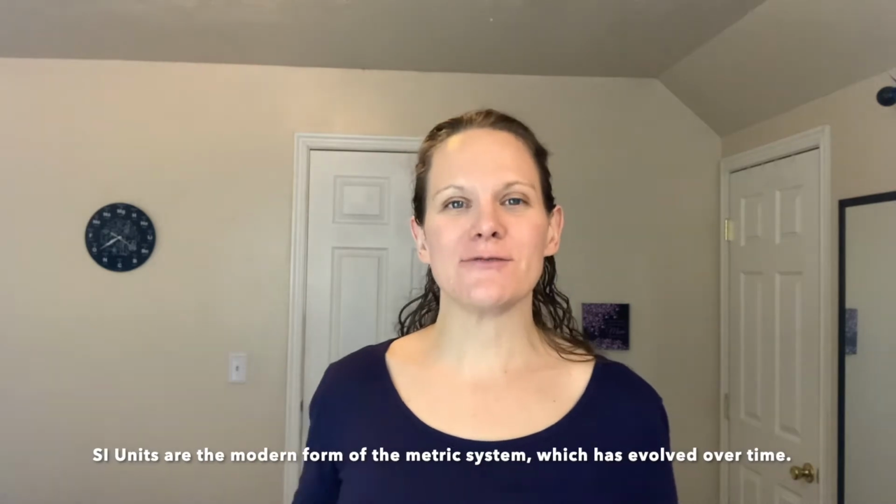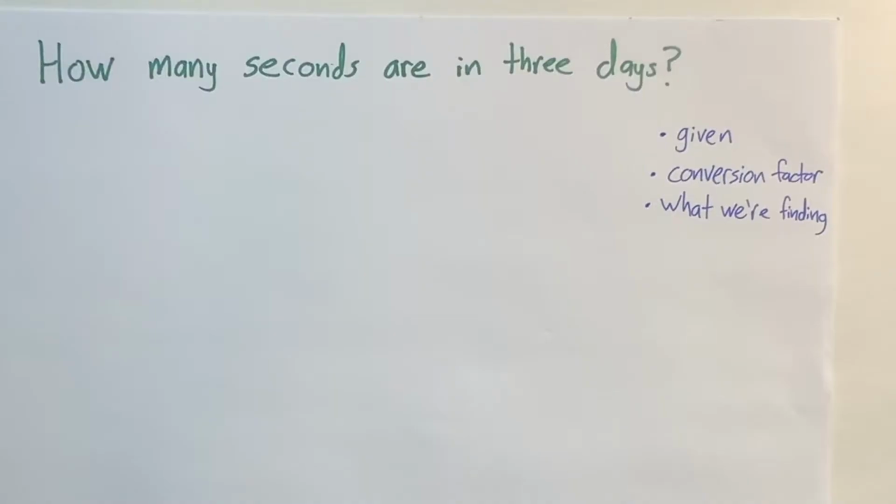To convert between units, we use dimensional analysis. It's also called unit conversion, and some teachers call it the factor label method, but don't trust those teachers. Dimensional analysis is just converting from one unit to another. It's easier to show you rather than to tell you, so let's go through some examples.